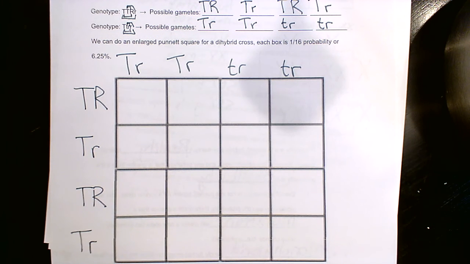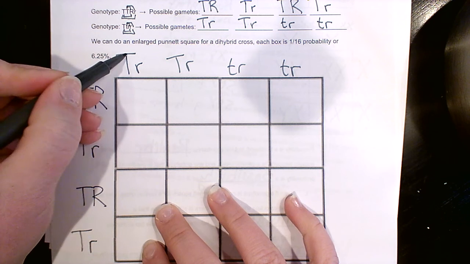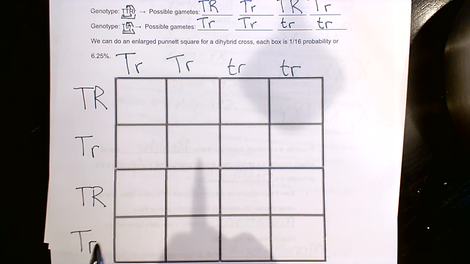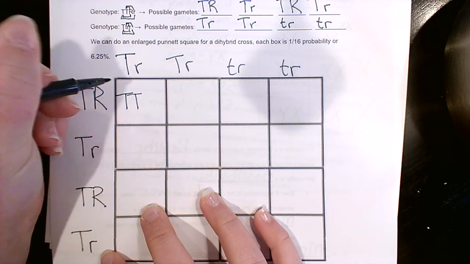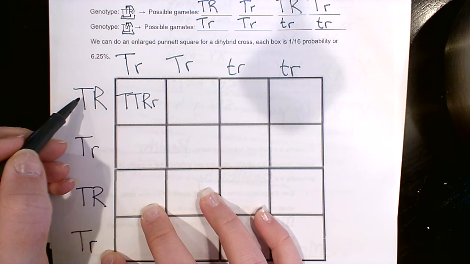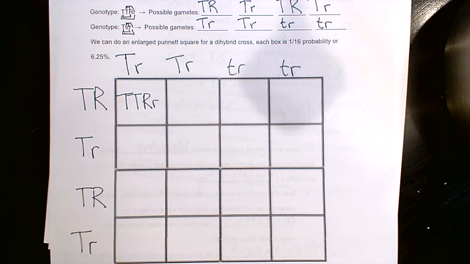You are absolutely welcome to fill out this entire thing. Like this box, I want to keep the same gene together, so I'm going to keep the T's together, and I want to keep the R's together. So this one would be big T, big R, little r, right? So I got big T, big R, little r. You're welcome to go ahead and fill the whole thing out like that. But I'm going to give you a little bit of a cheat here.